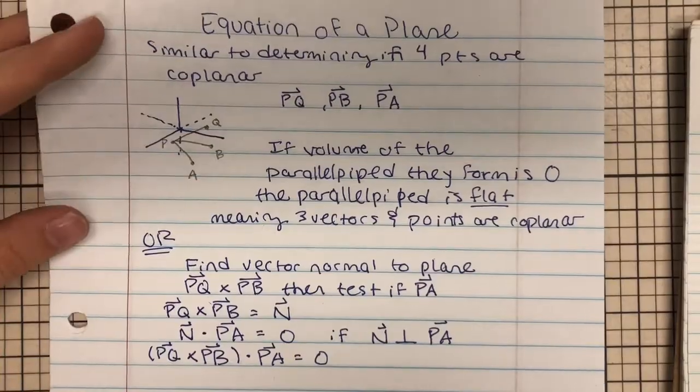Let me give you an example. To write the equation of a plane, the notes will tell you that you need a normal vector and a point that's already in the plane. Let me show you how that works.